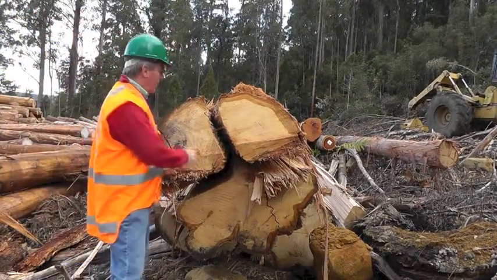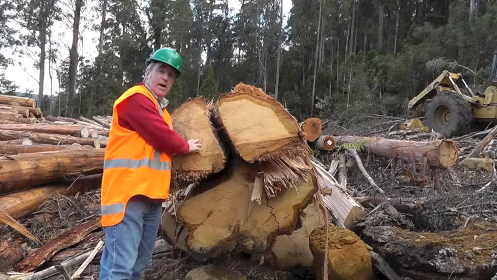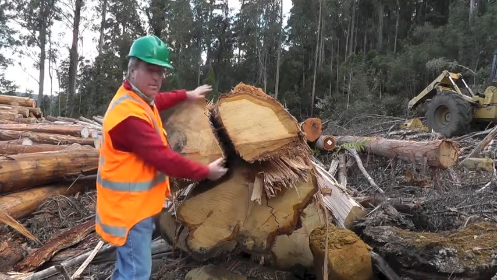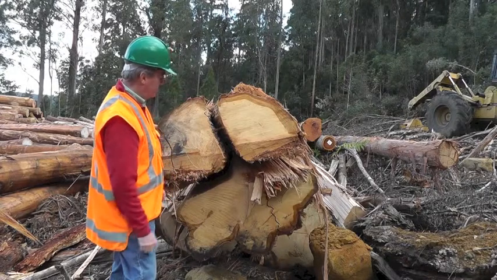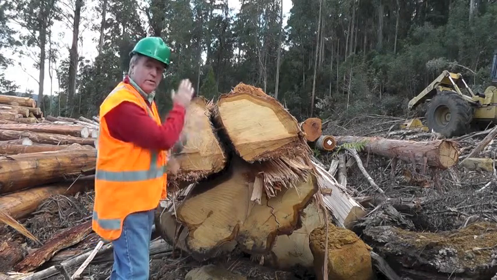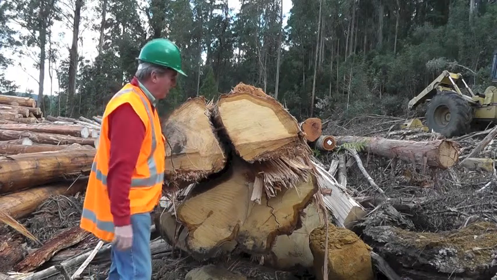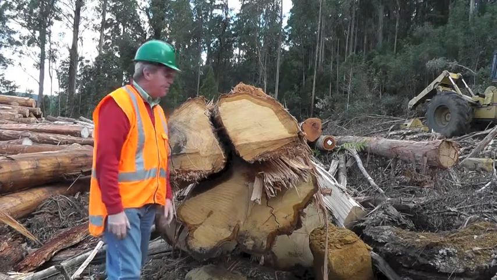This is a log that's just been cut, and as soon as it was cut, the log started to split apart. As we move down the log, if we recut the log, then the log would also continue to split. So let's look at the reasons for that.